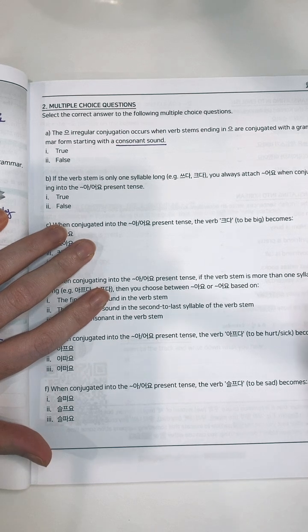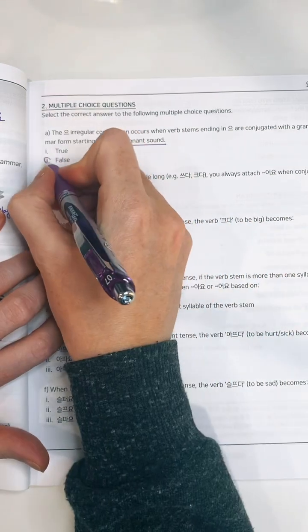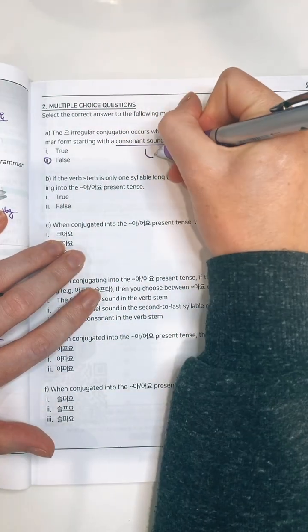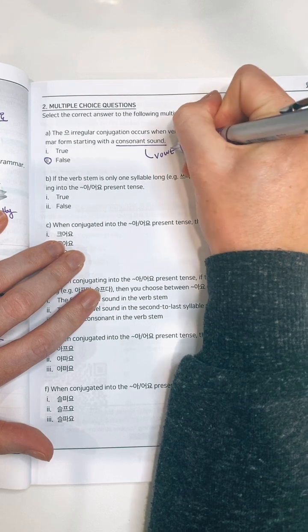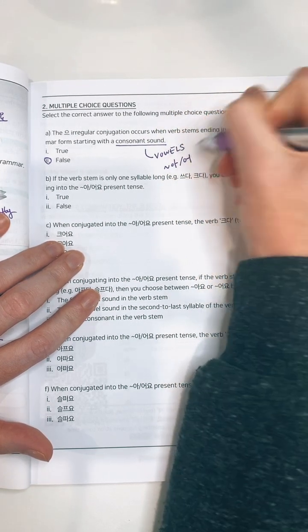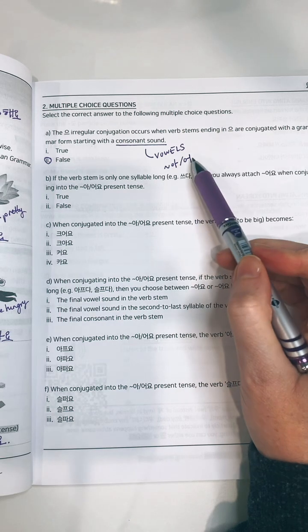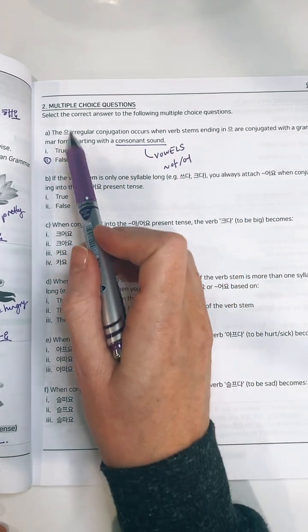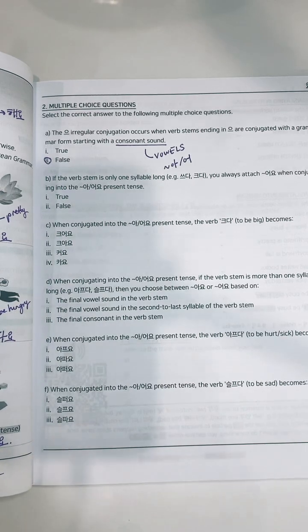If you kind of know how this one works, I talked about it just at the end of the last exercise. The answer here is false, right? It happens when conjugating with vowels, specifically a and o. So if a grammar form is starting with a or o, and that's what you're conjugating, that is when this irregular takes place.